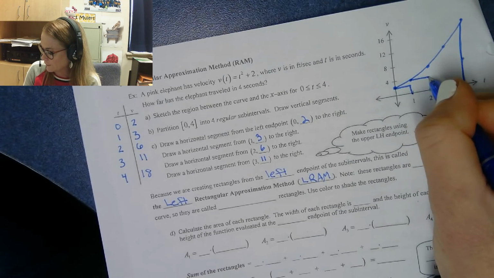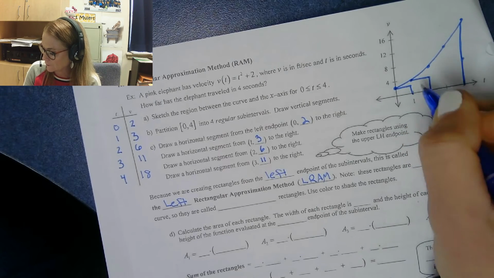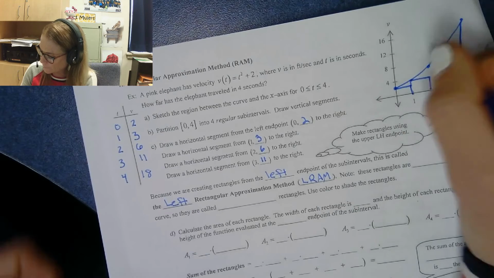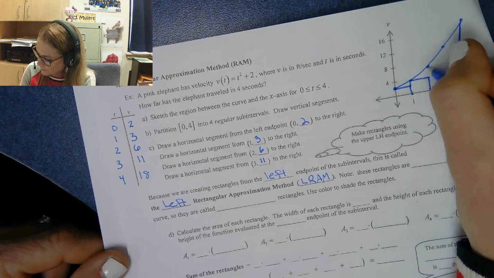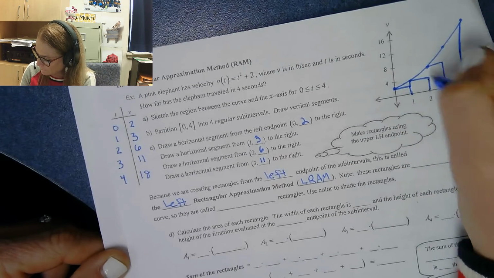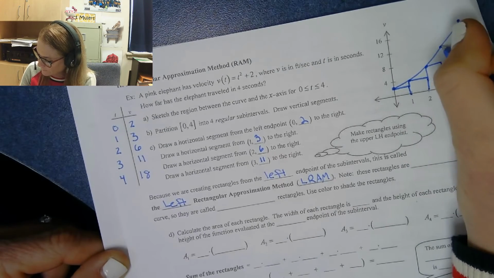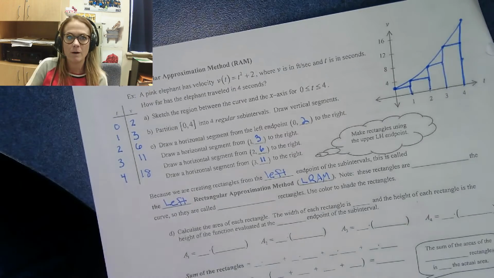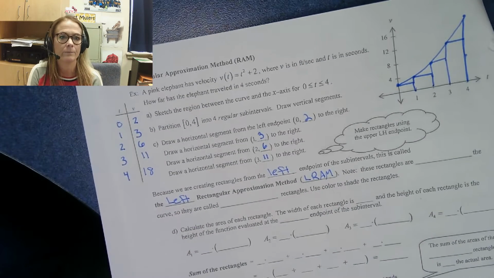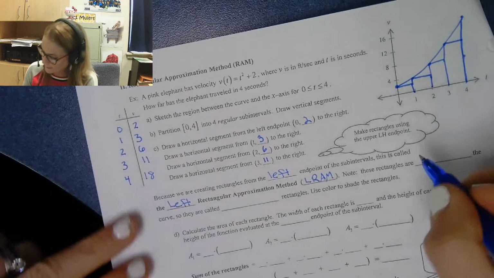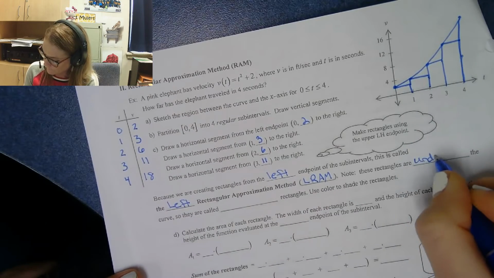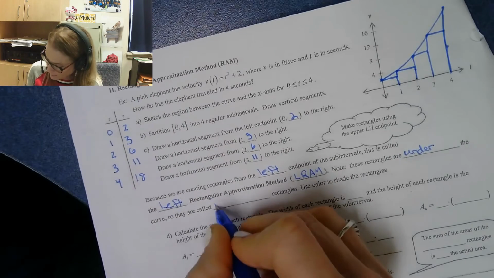So don't get confused. A left rectangle starts to the left, but you actually draw right, and then you want to complete these here. Okay, so start left, down, complete the rectangle. Start on the left endpoint, over, complete the rectangle. So we have these 4 rectangles right here. Okay, so these rectangles are under the curve, so they are inscribed rectangles.